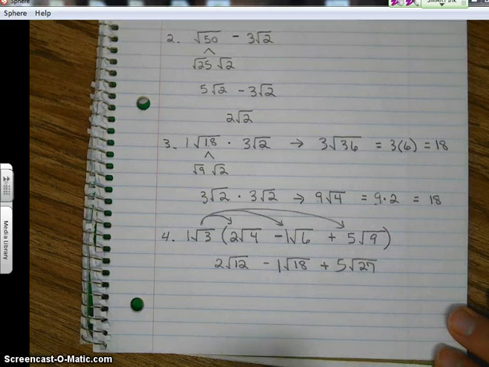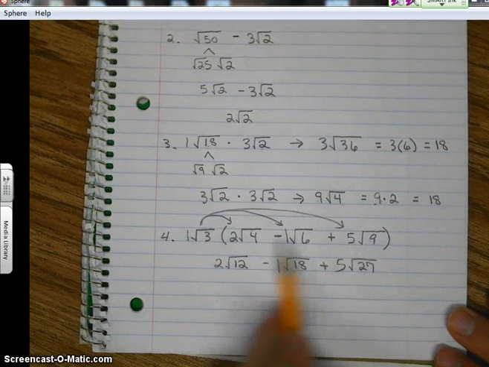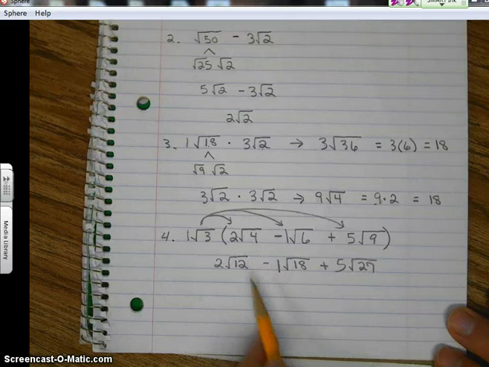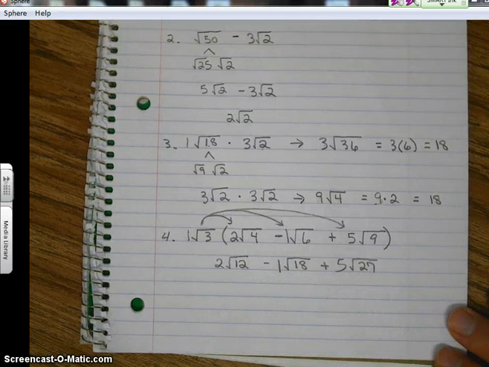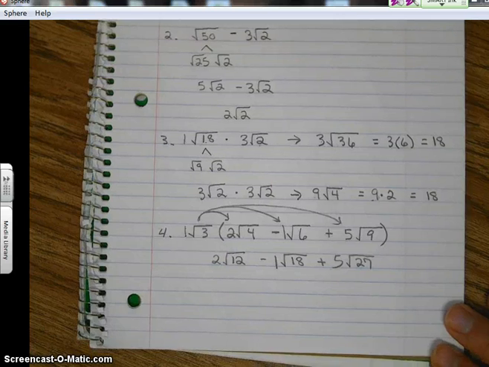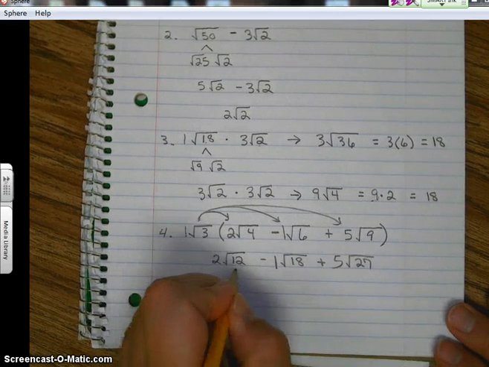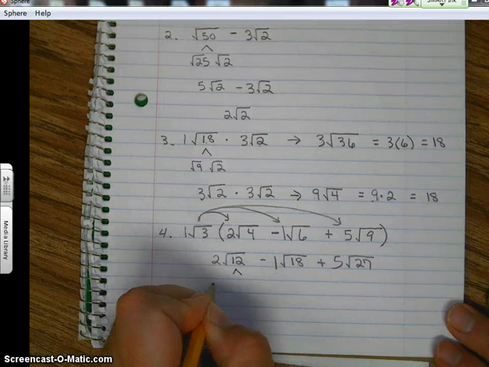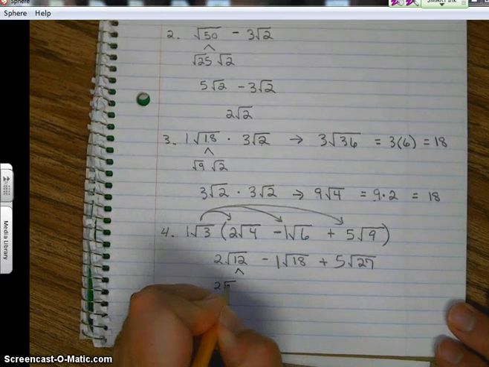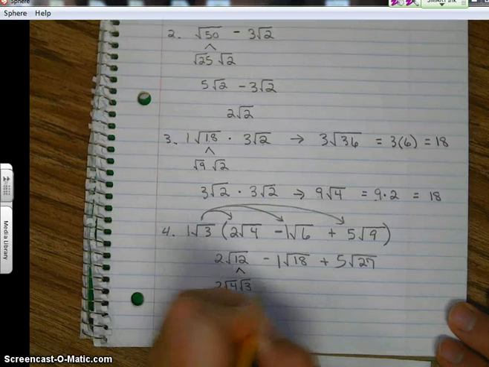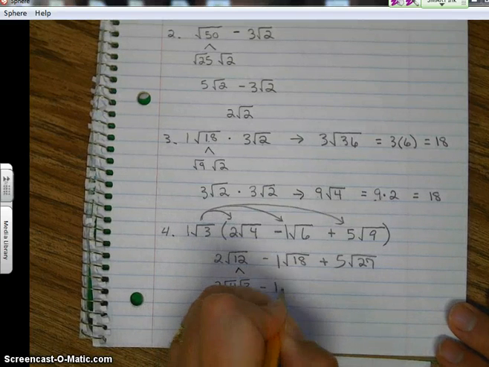Now notice that these radicals were all different, so we couldn't combine any. Same thing here. All the radicals are different, so we can't combine any. So at this point, we would want to simplify these. So looking for a perfect square factor, I'm going to use 4. And here I'm going to use 9.